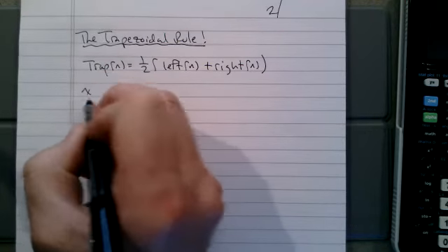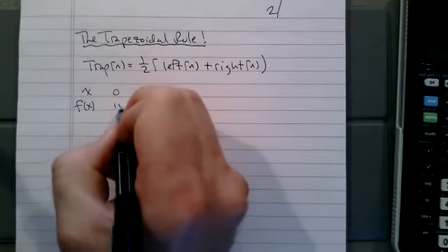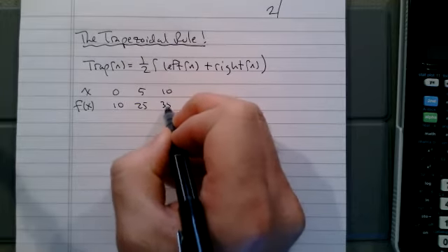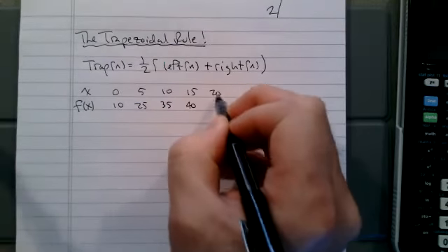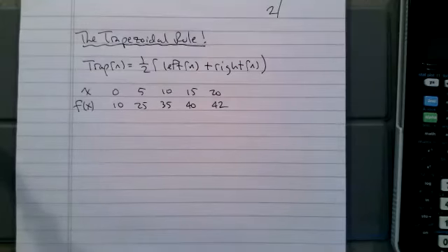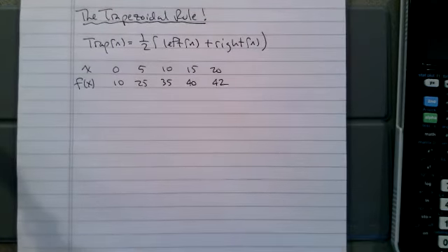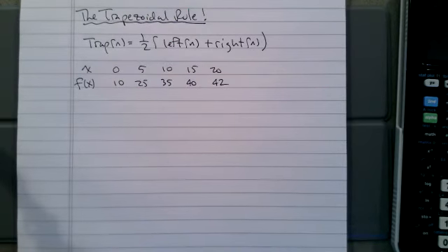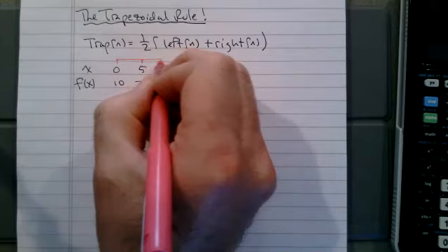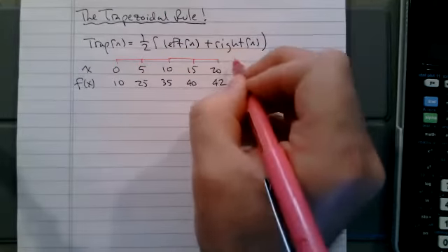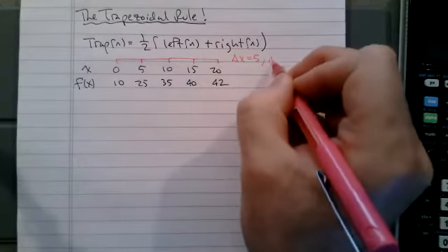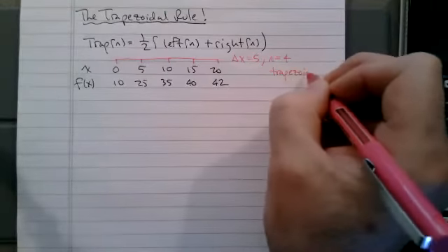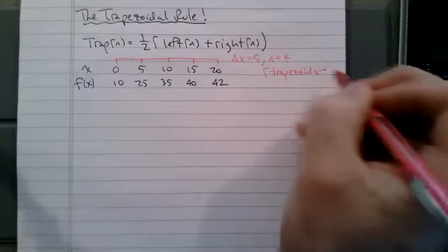So if I have x and f of x, I'm going to reproduce the function here. 0, 10; 5, 25; 10, 35; 15, 40; and 20, 42. So if we look at the first trapezoid between 0 and 5, once again, our delta x, our height, is going to be 5 for all of them, for 4 trapezoids this time.